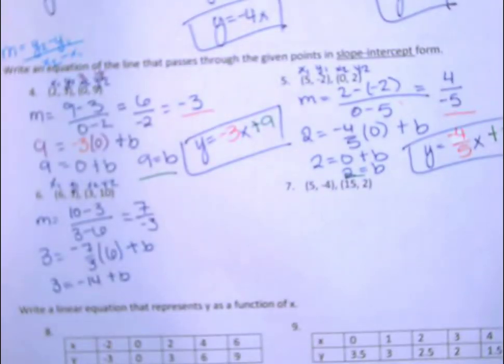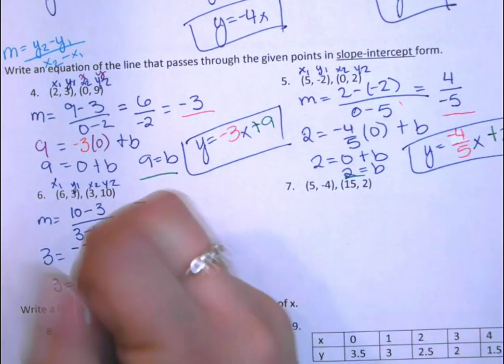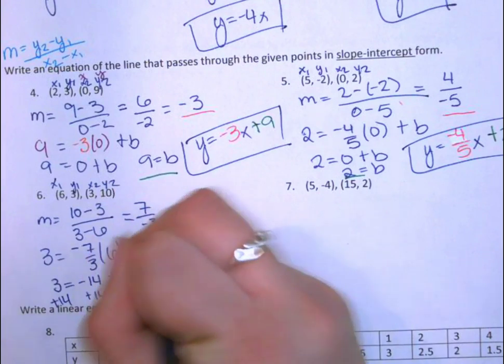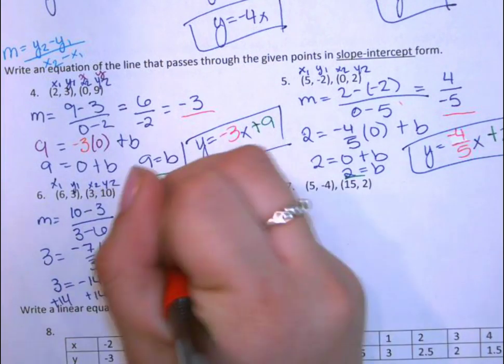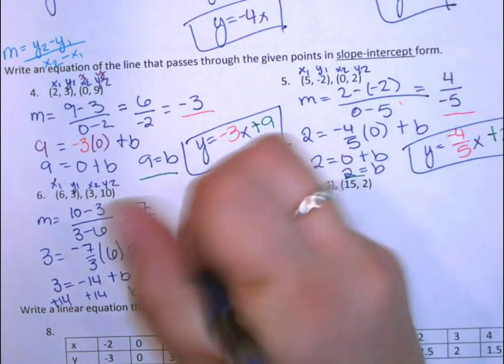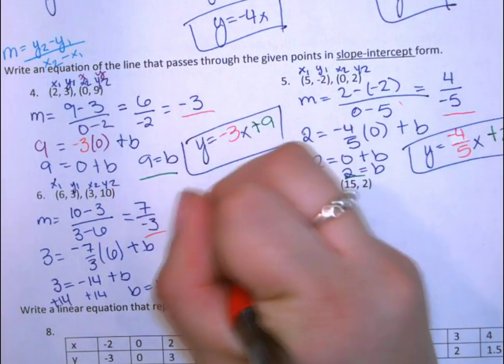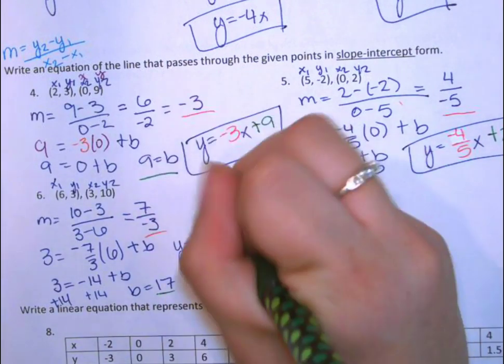Then I'm going to focus this really quick. Oh, it's a lot better. I'm going to add 14 to both sides. I get b equals 17. So I'm going to go ahead, plug into my slope-intercept formula. I get y equals negative 7/3 x plus 17.